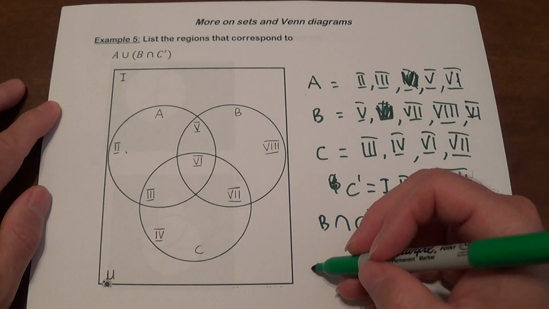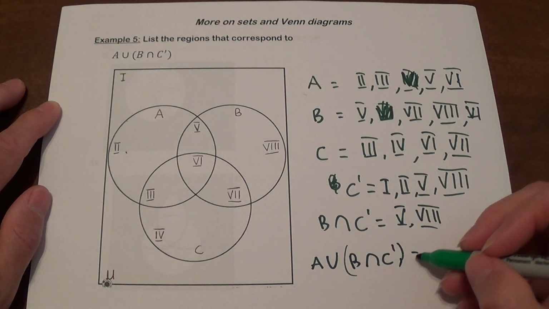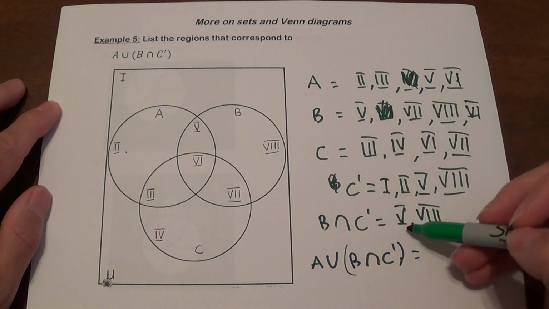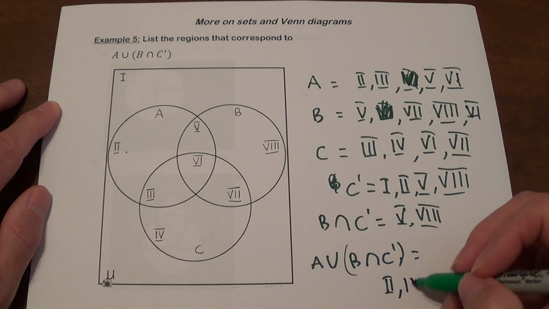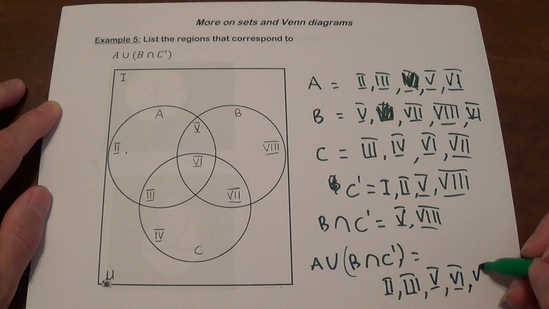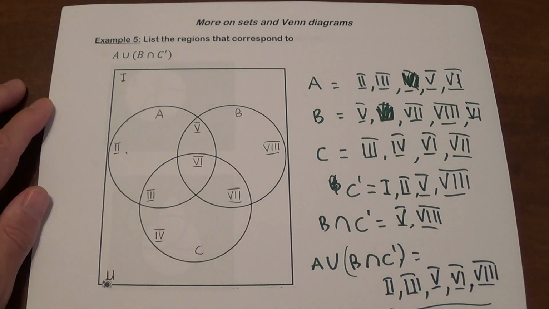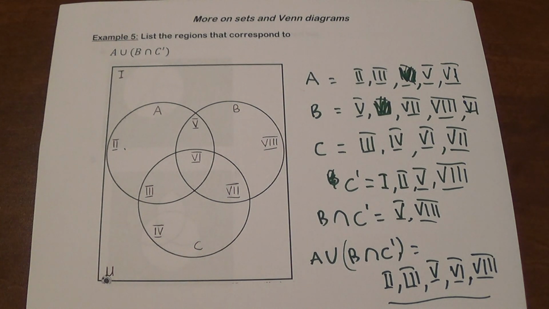And now we're trying to do A union with that. So what's going to make it up? What we have in A plus this. We already have 5 in common. So that would be 2, 3, 5, 6, and 8. That is the answer. I know it's a little crazy, but that's the reality. Once you start working with more complicated situations, when you have 3 sets, it gets more challenging. So this would be probably a good approach to use, because you can actually visualize all the intersections and unions.